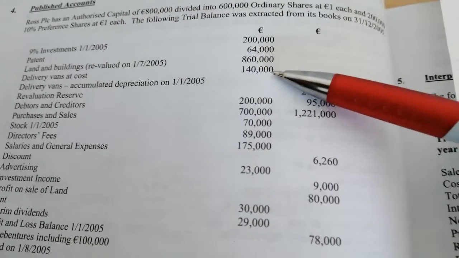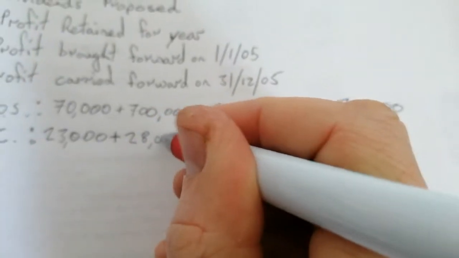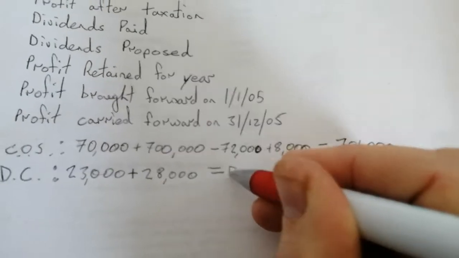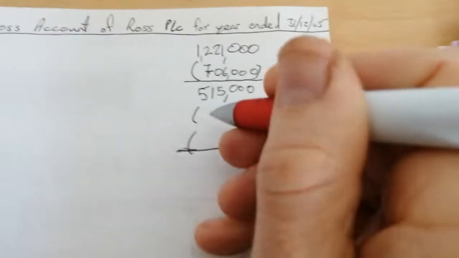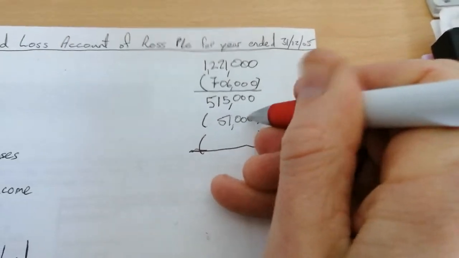So 10% of 140,000 is 14, so 20% is 28,000. So 28,000 is your depreciation on delivery vans for the year. And that's it for distribution costs. That's 51,000, isn't it? Okay, and so we put this 51,000 up here.